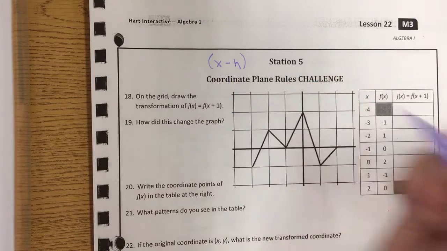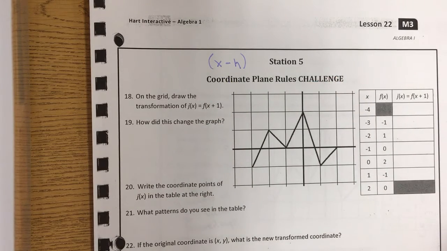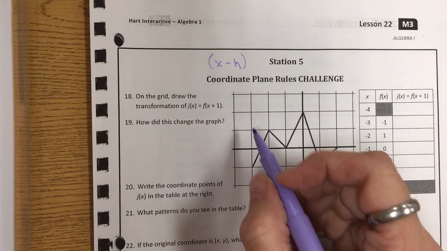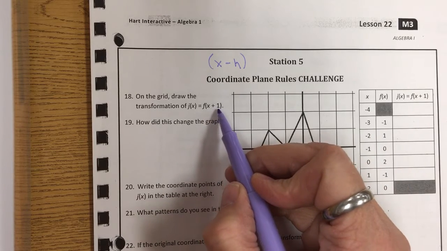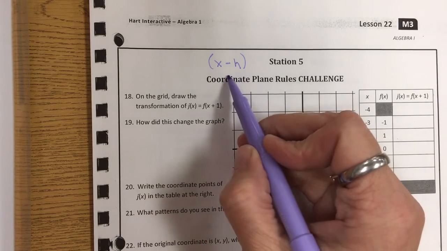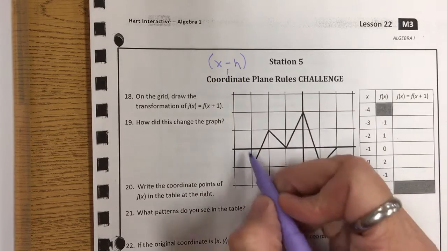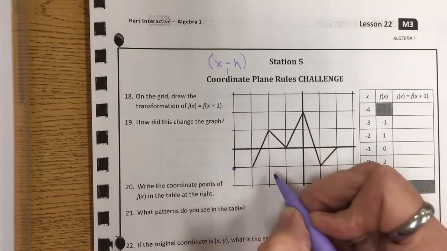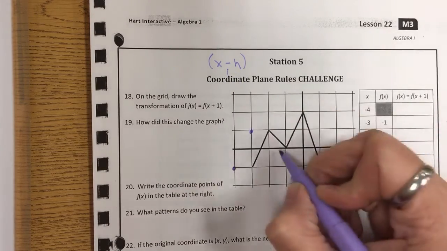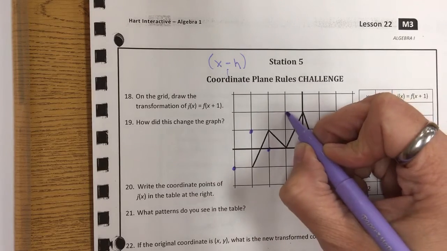So isn't that the opposite? So I'm doing the opposite of what this says. So it says +1, but originally it was a minus. So we're coming this direction. This direction 1 time.